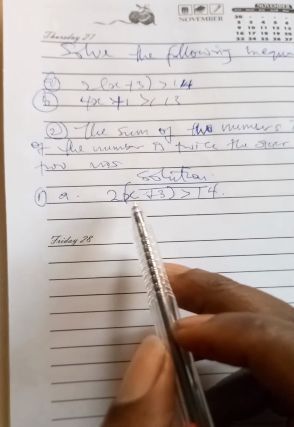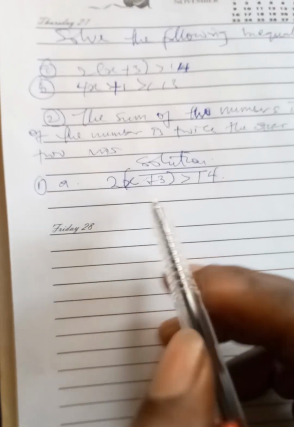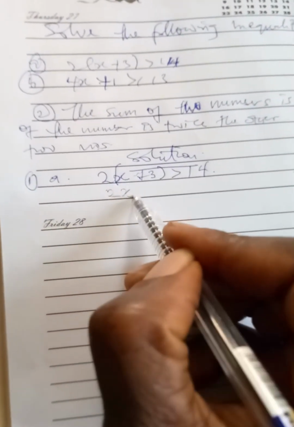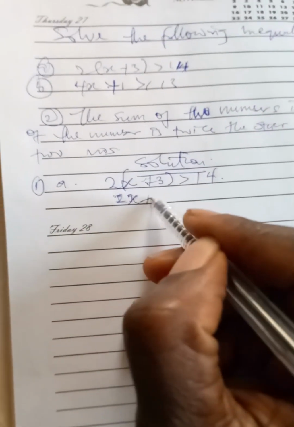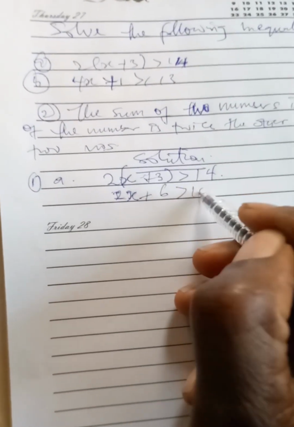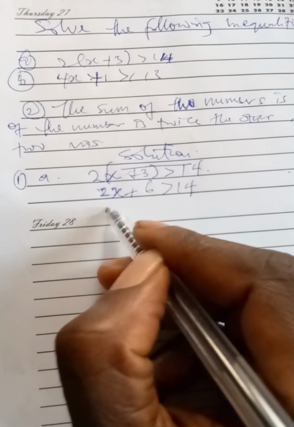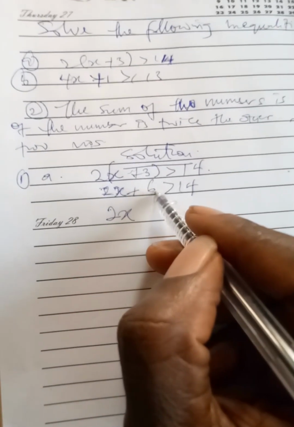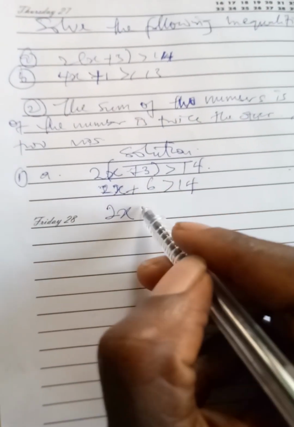So now what you do is you first of all expand the bracket. If you expand the bracket, 2 times x, you have 2x, plus 2 times 3, that's 6. That's greater than 14. Then the next thing is that you collect the like terms. Like terms means look at the terms that are the same. 6 does not have x, 14 does not have x, so they are like terms. Bring them together. That's the meaning of collection of like terms.